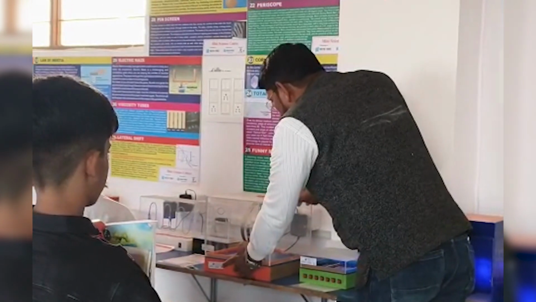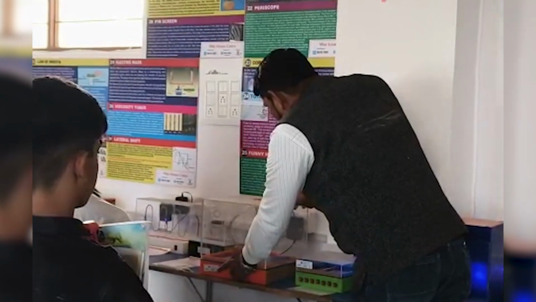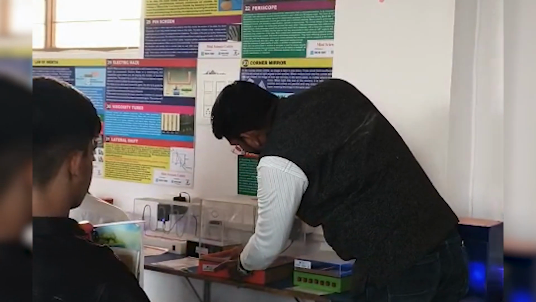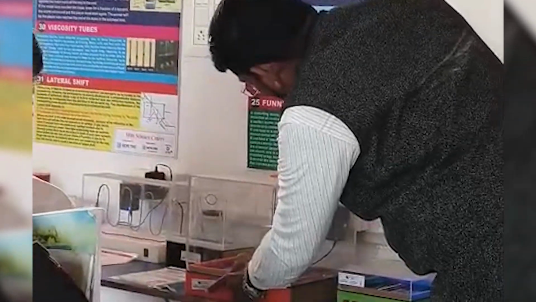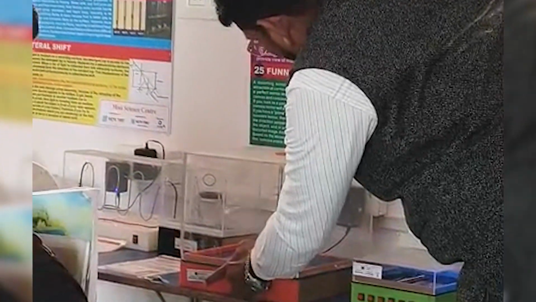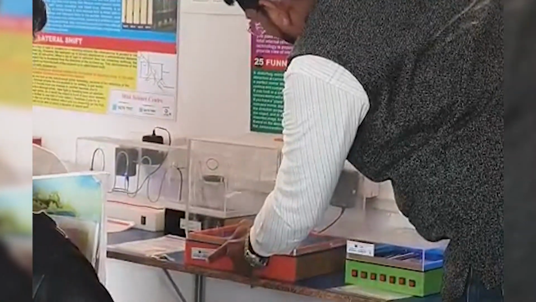This hands-on learning approach not only strengthens concept clarity, but also encourages students to actively participate in the learning process, sparking curiosity, building confidence, and turning every young mind into a scientist.